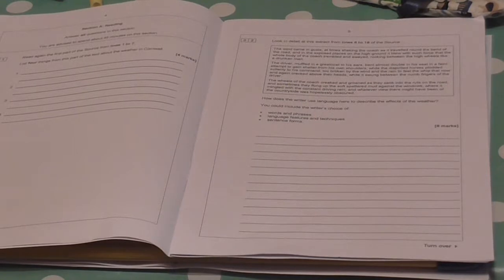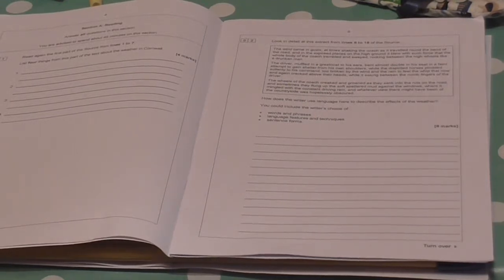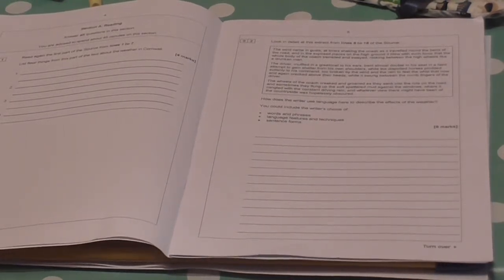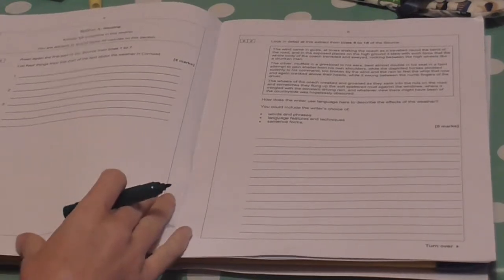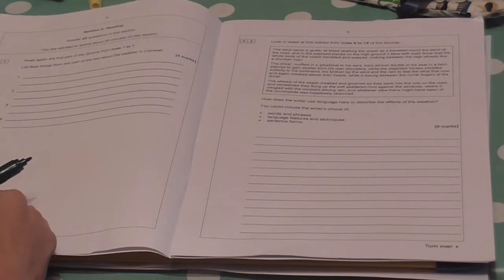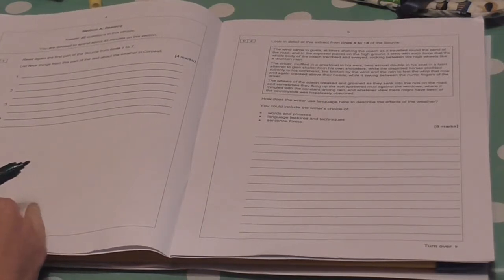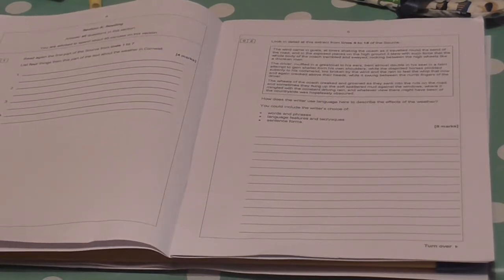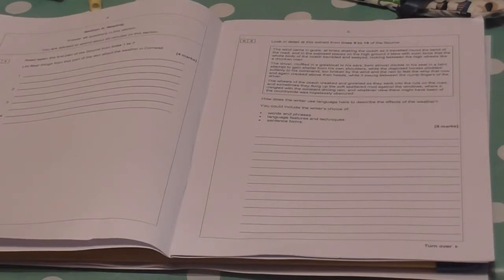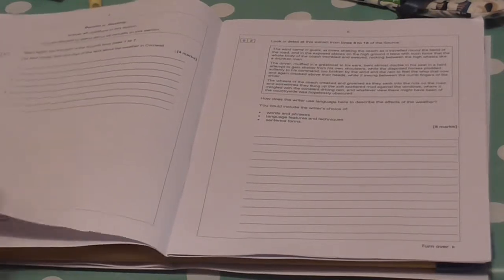You then find that question 1 is a list, which is 4 marks. It asks you to select 4 things from a particular part of the text from the beginning, so it will be the first couple or few lines. It'll ask you to list 4 things, and those 4 things can be just simply jotted down. They don't need to be in full sentences. They don't have to be in your own words, but they can be.